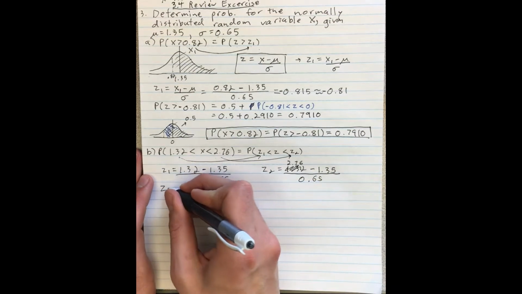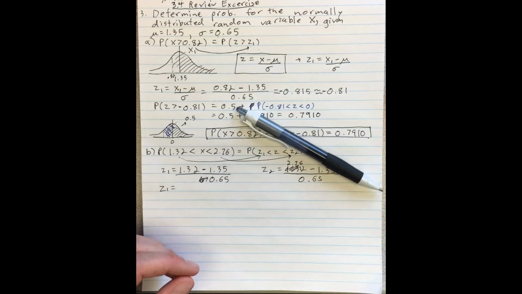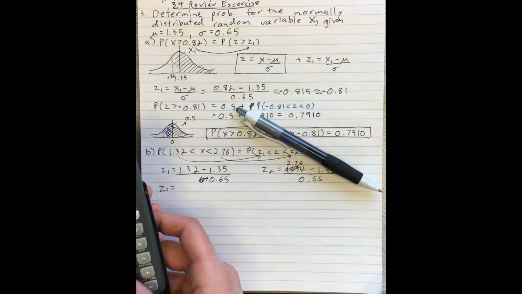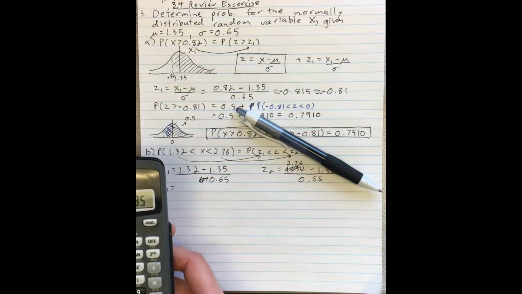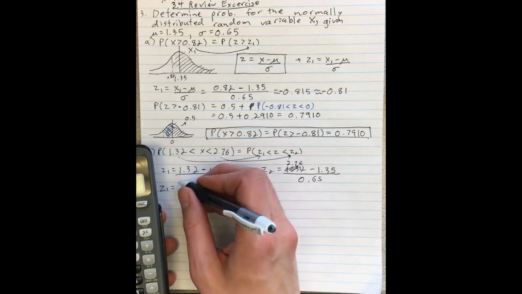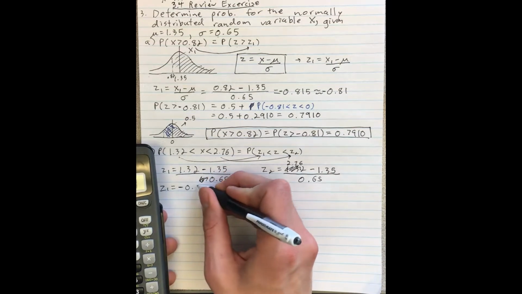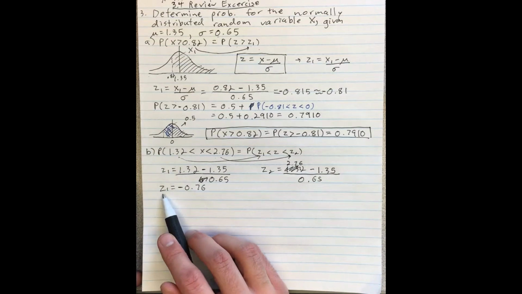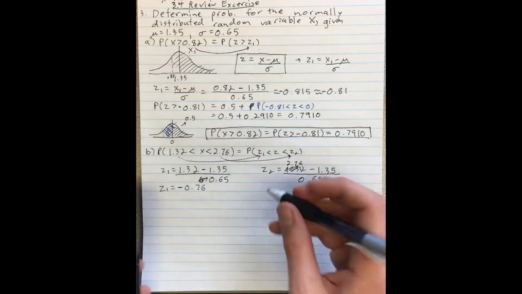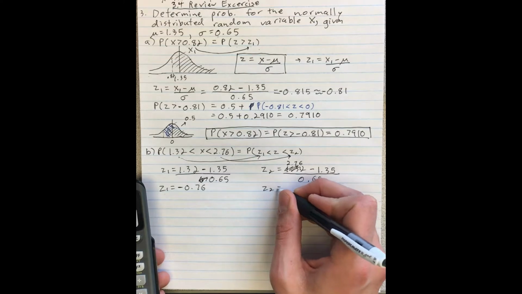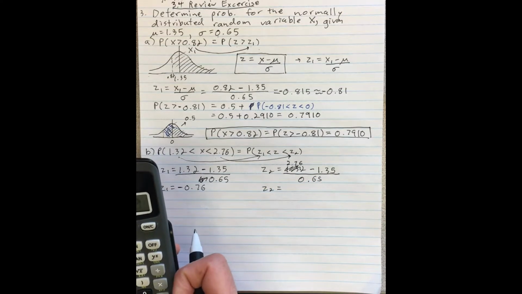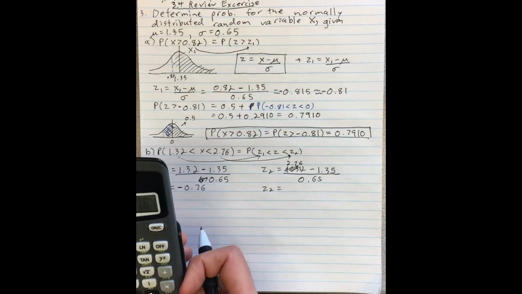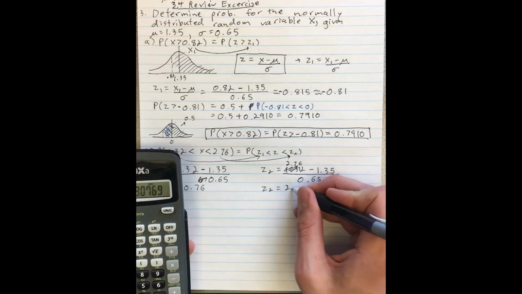So Z1 equals 1.32 minus 1.35 divided by 0.65, and this gives me negative 0.76. I'm just rounding that off again because whenever it comes to z-scores, I only need 2 decimal places. Z2, this is 2.76 minus 1.35 divided by 0.65, and this is going to give me 2.17.